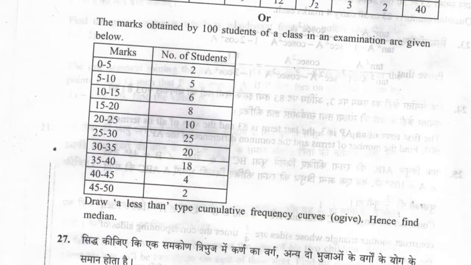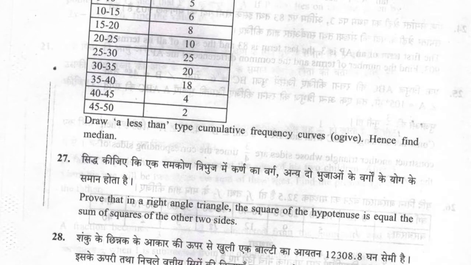In this 26th question, we are given the marks obtained by 100 students of a class, and we have to draw a less than type cumulative frequency curve, and we have to find the median. In this question, we are given the marks and the number of students, and we will need to find out the cumulative frequency.